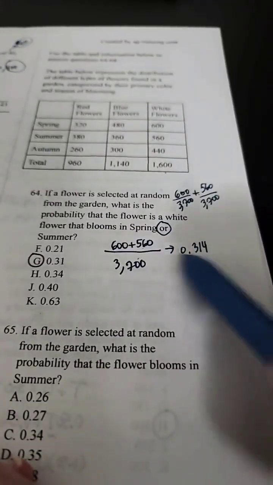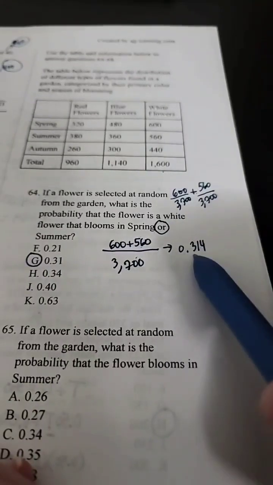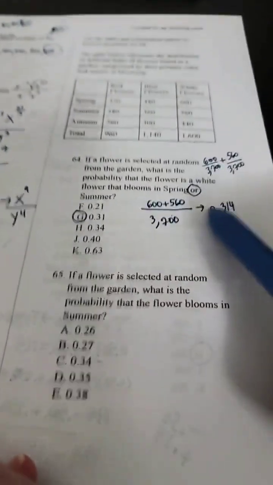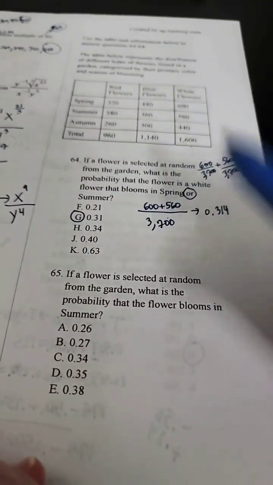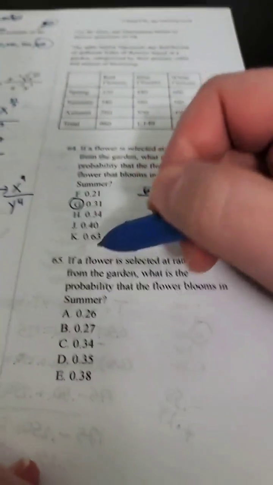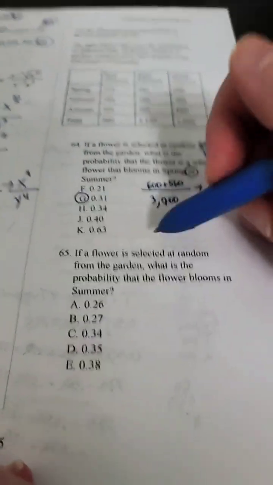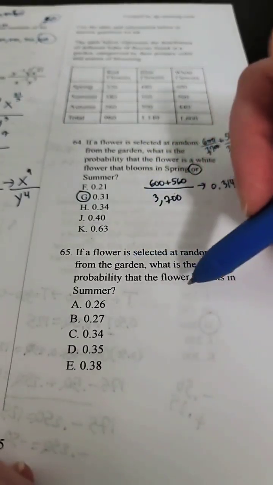You don't have to show, the reason I'm not showing how I change it into a decimal is because this is ACT and you get a calculator. If you want to see how you do decimal operations, look at my YouTube for my video on the basic review videos. So then number 65 says, if a flower is selected at random from the garden, what is the probability that the flower blooms in summer?